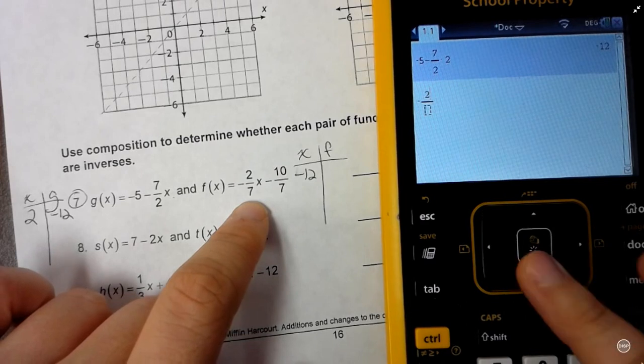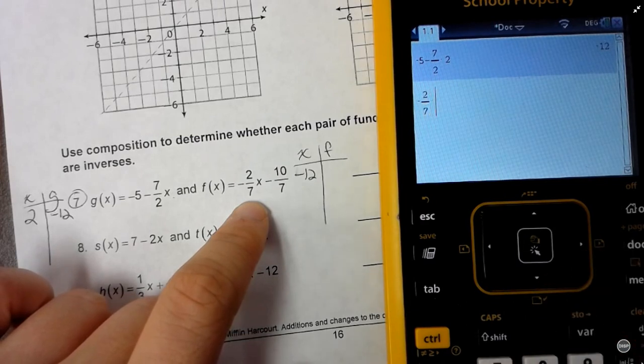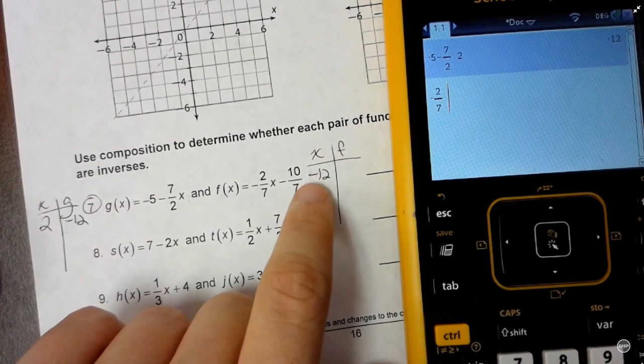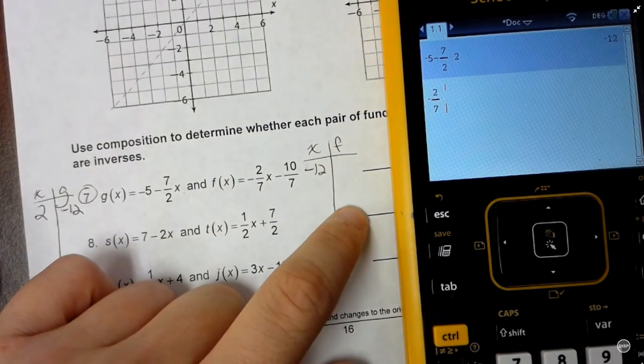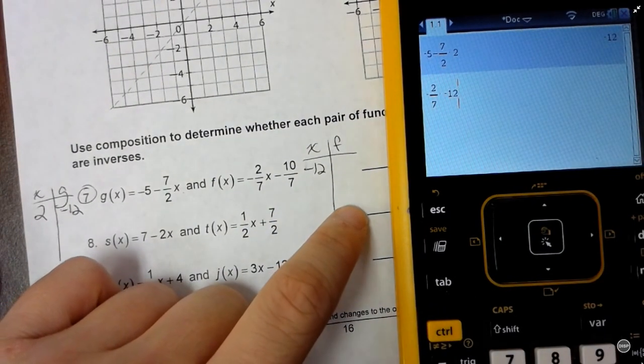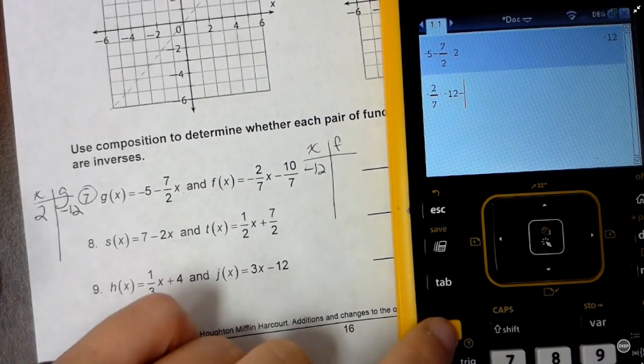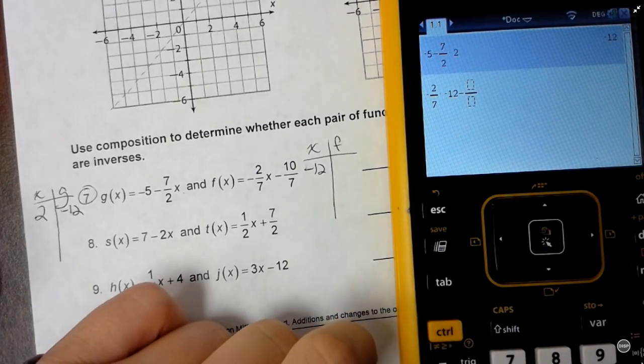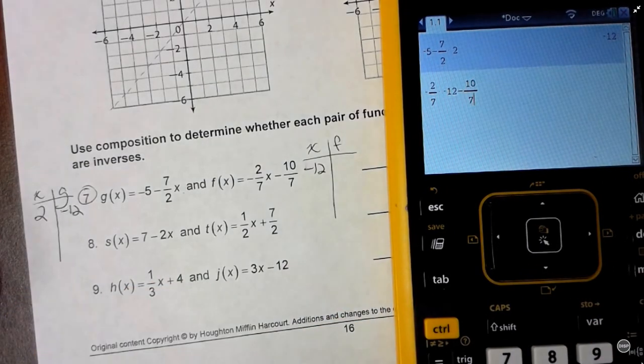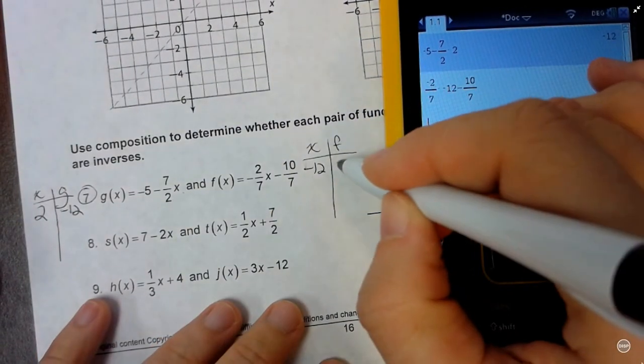So 2 over 7 times negative 12 minus 10 over 7 is in fact 2.